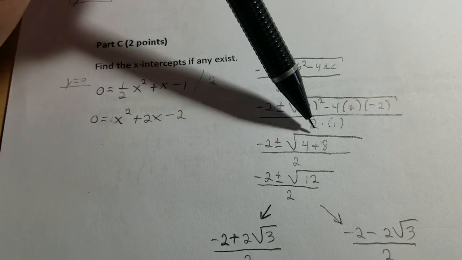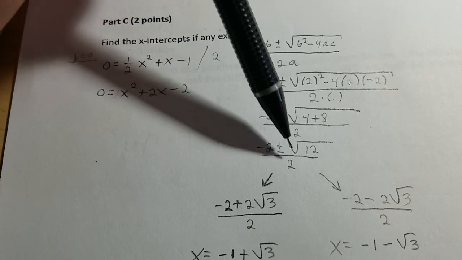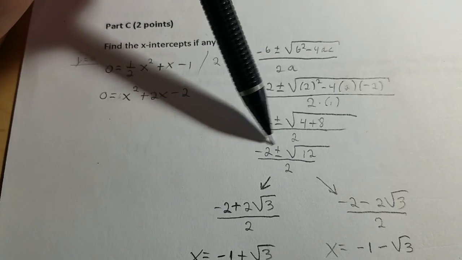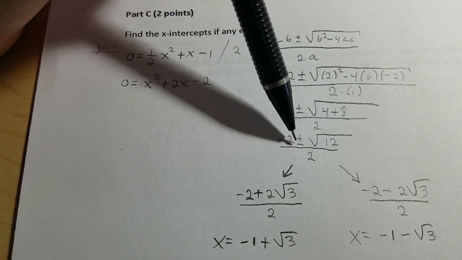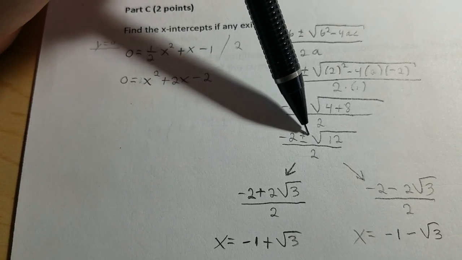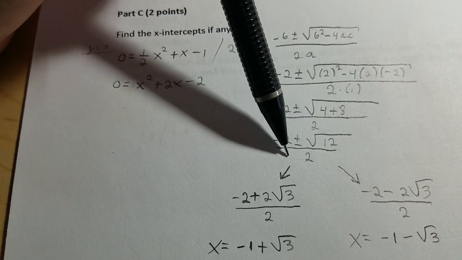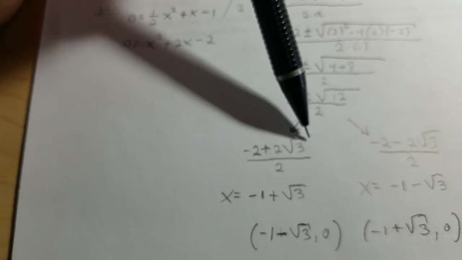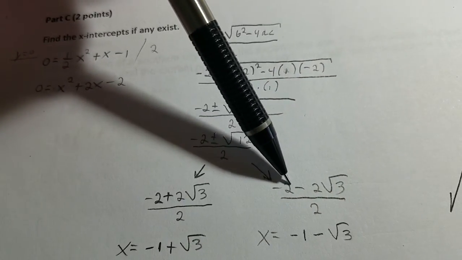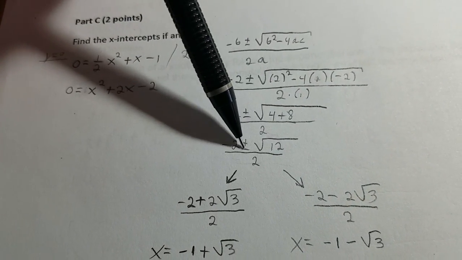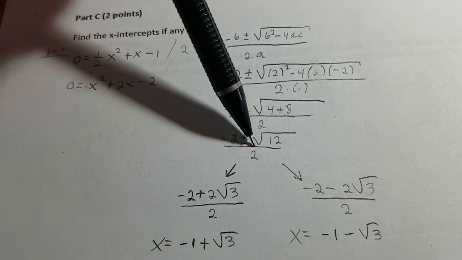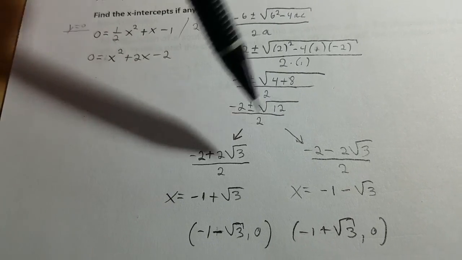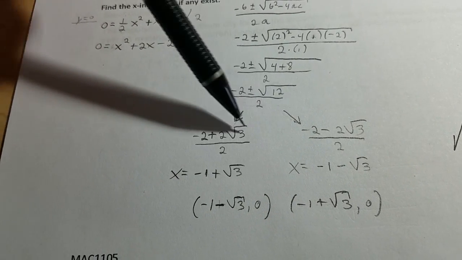You go ahead, you do your math, you do everything else, and you will see that once you get here, you first have to solve one by using the plus sign. So that would be negative 2 plus square root of 12, divided by 2. This is the one I use here. And then the second option will be negative 2 minus, so this time it's a minus, square root of 12, divided by 2. So you have two different paths that you have to follow.